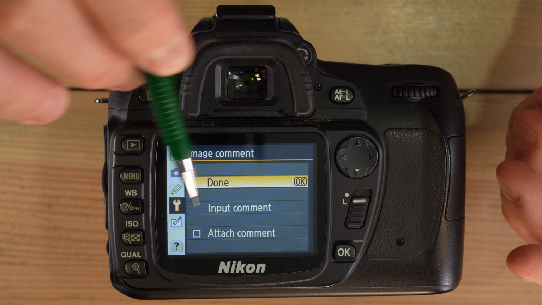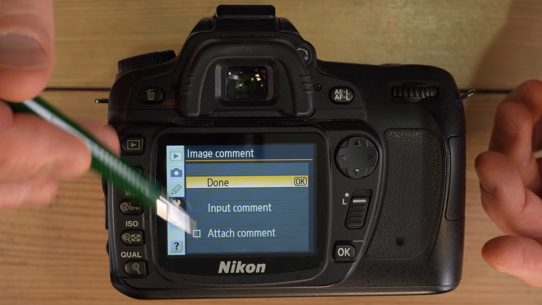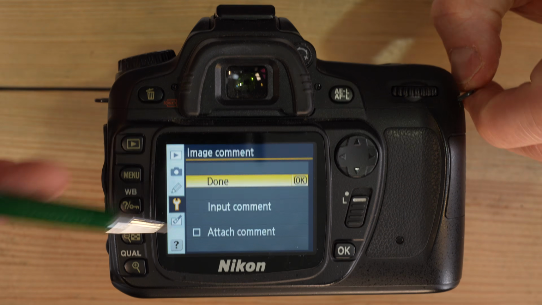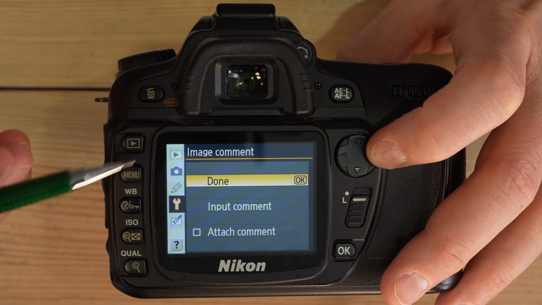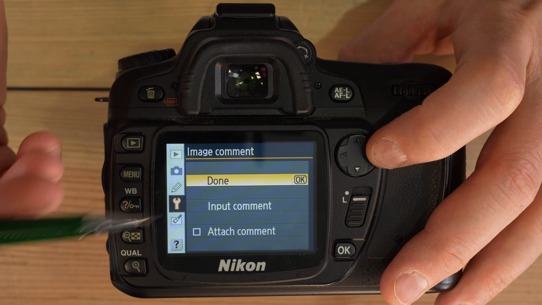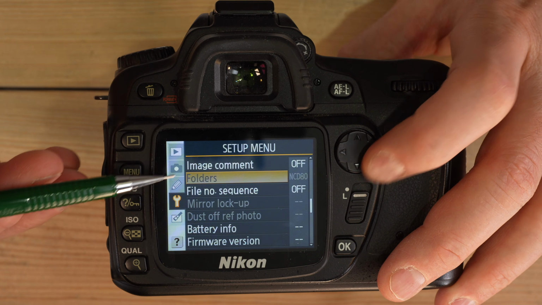You get a keypad on the screen and you have to select each letter one at a time and then click OK when you select them. It's very time consuming. I guess this would have a value for select uses, but most of the time I would say this is just something to ignore.